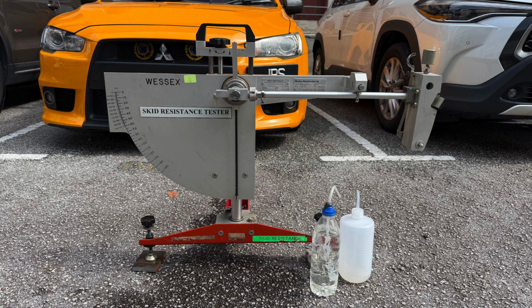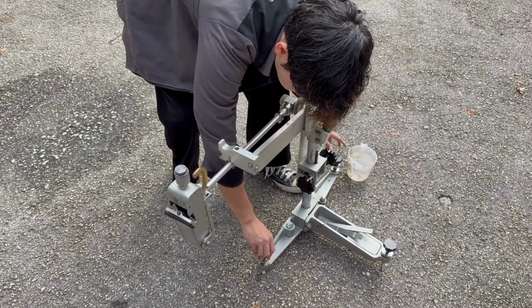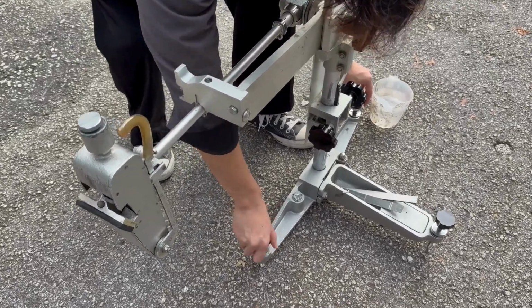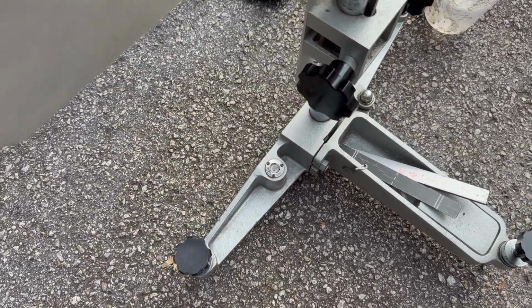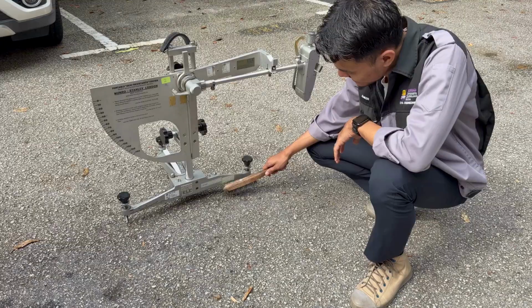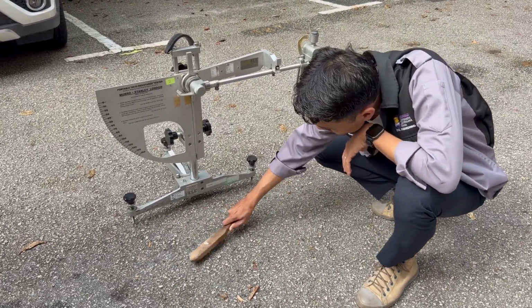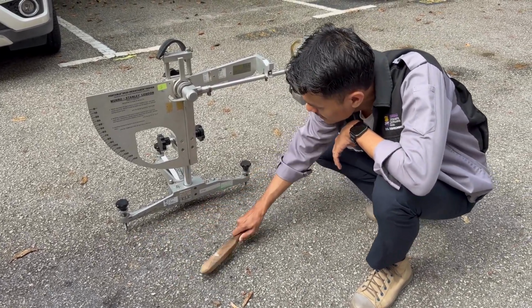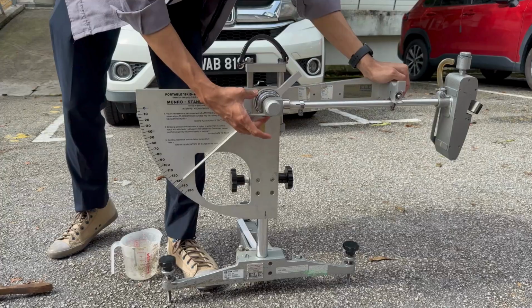First of all, this is the apparatus for the skid resistance test, which is the skid resistance tester. Before taking any readings, the skid resistance tester must be properly leveled. The equipment is placed on the test surface and adjusted until the bubble in the spirit level is centered. The next step is to brush off any debris, dust, leaves, etc. from the surface of the pavement that will be tested to prevent any inaccuracy.